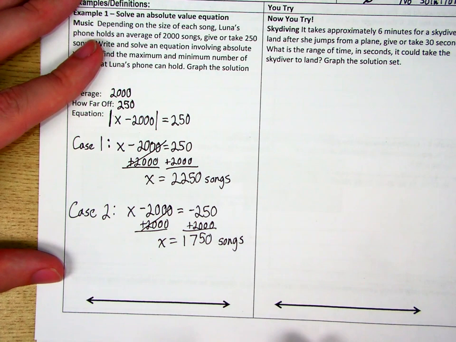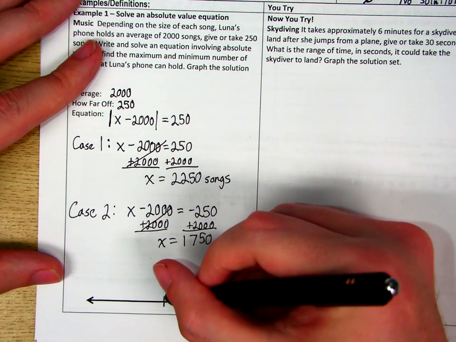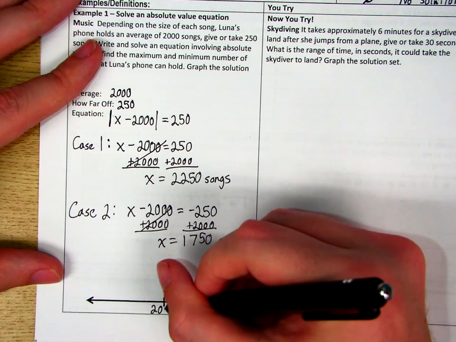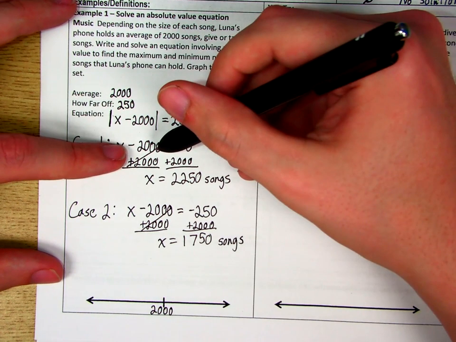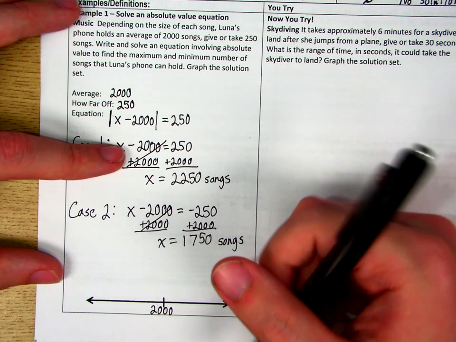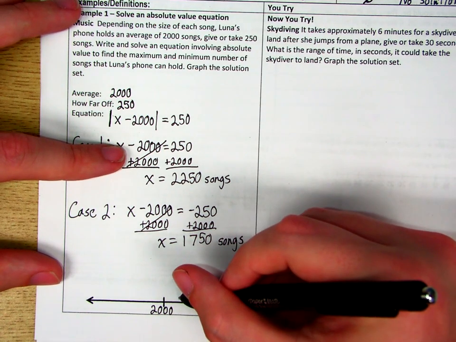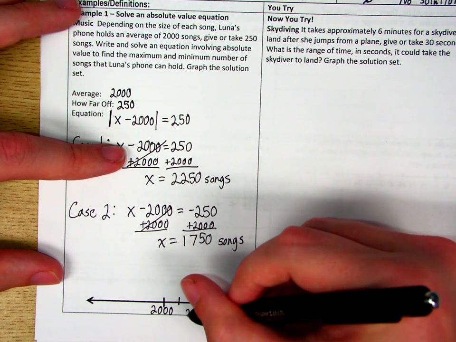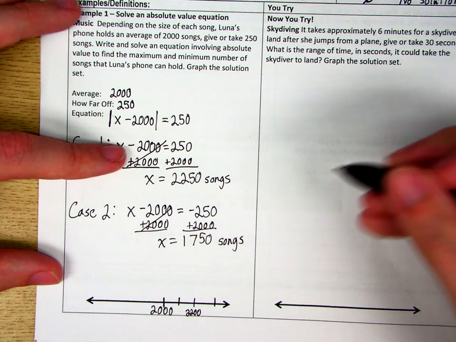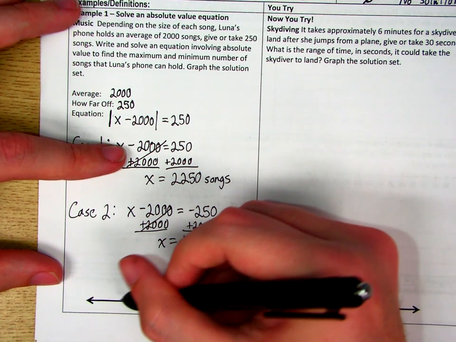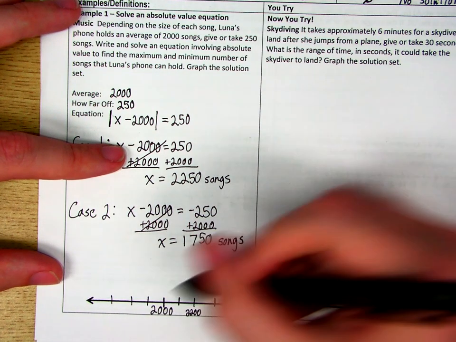If I'm trying to graph this, normally I make things easy for myself, and I'll place in the middle the number I was adding or subtracting, in this case 2,000, and I'll count up by some amount. So I'm going to count up by hundreds. 100, 200, 300. I'll mark this as 2,200. And I'll count down. 1,900, 1,800, 1,700.